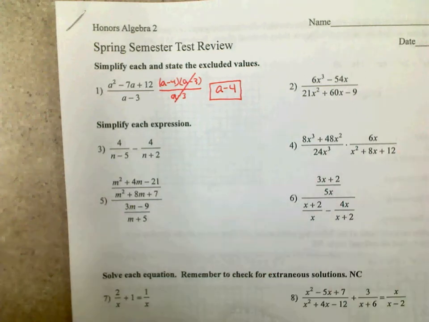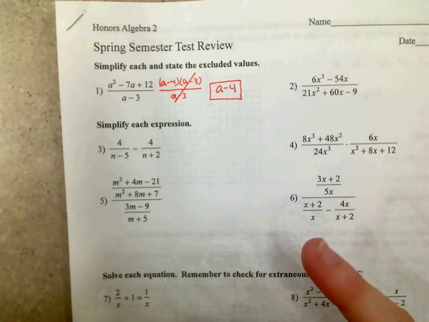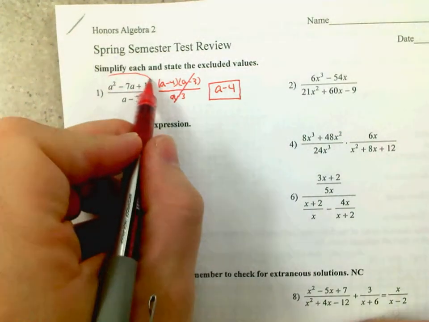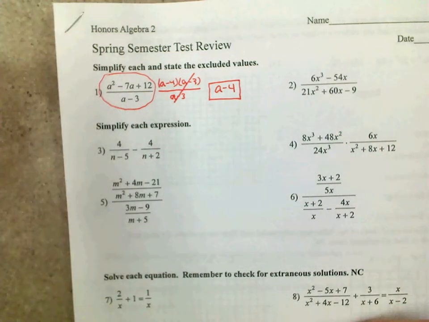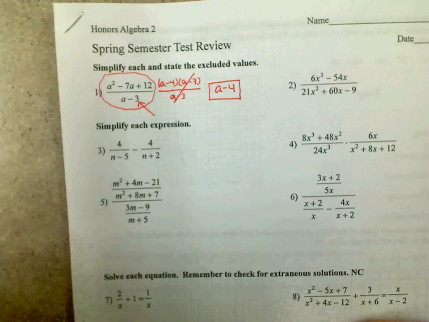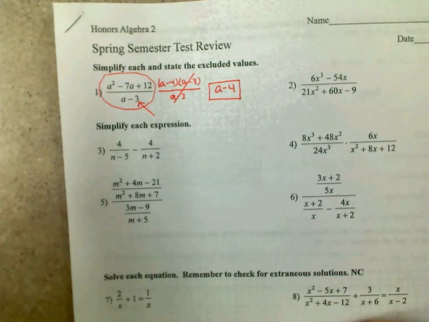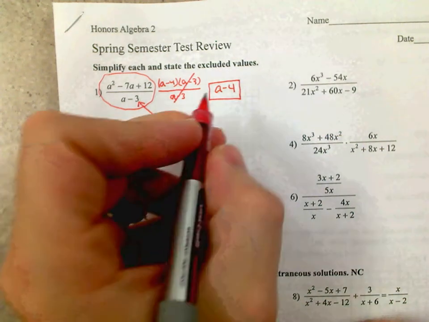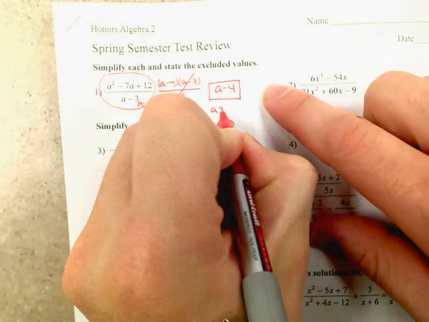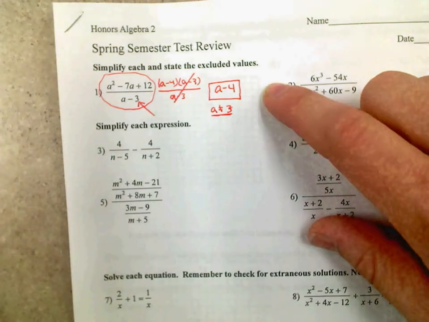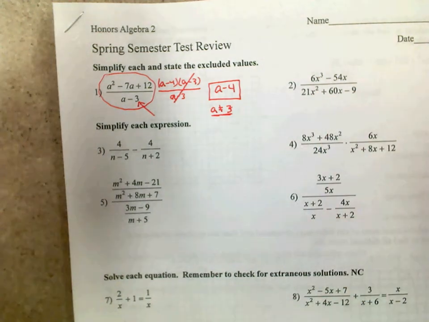Okay, now it does say state the excluded values, so we don't want to stop here. Excluded values would be any values that make the expression untrue, and if you look at the denominator at the beginning, we have an a minus 3. I know that I cannot divide by 0, so my question is simply, what would make the denominator 0? That would make the expression undefined. If a were 3, then 3 minus 3 is 0. That wouldn't work. So next to the answer, a minus 4, I'm going to put that a cannot equal 3, because if a did equal 3, the expression would be undefined. The whole thing would not work.